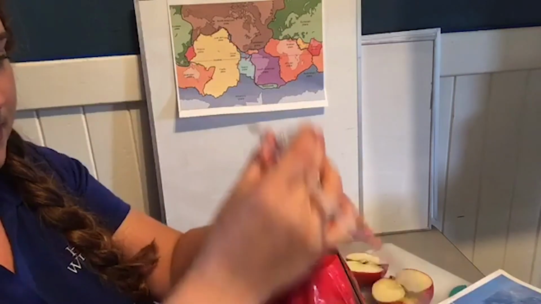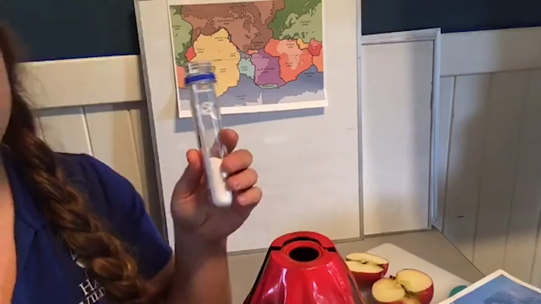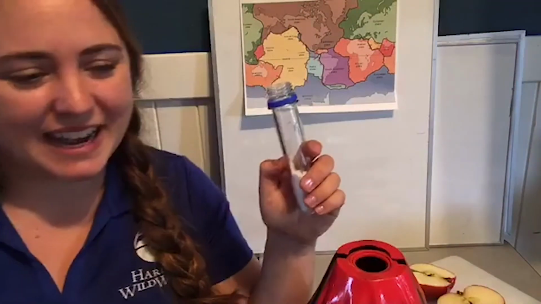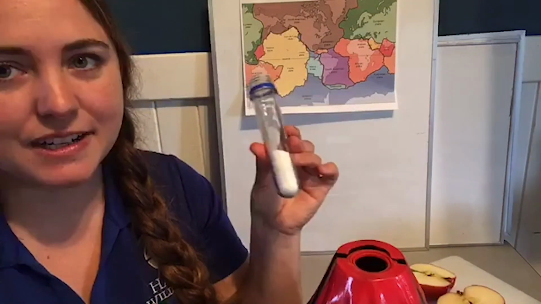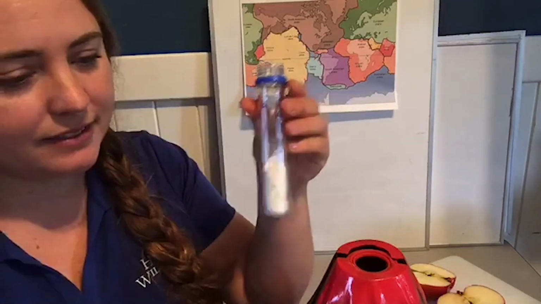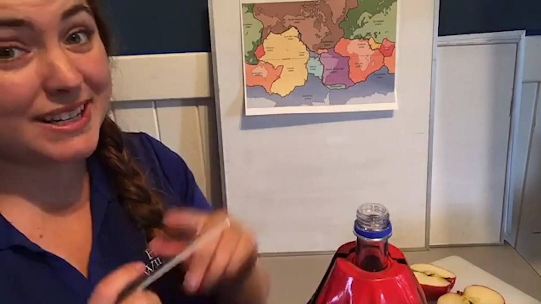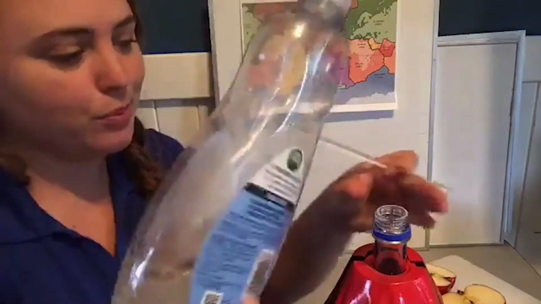And I have some baking soda. Now, if you don't have your own volcano model at home, that is totally okay. A cup and a plate will absolutely do. So we have some baking soda in this little vial here. I think a pretty nice addition to any science fair volcano experiment is a little bit of soap.